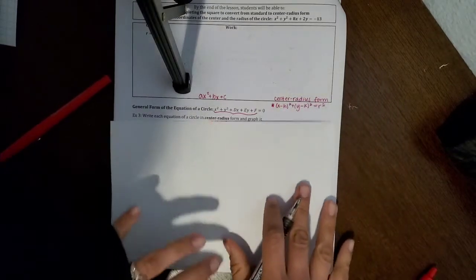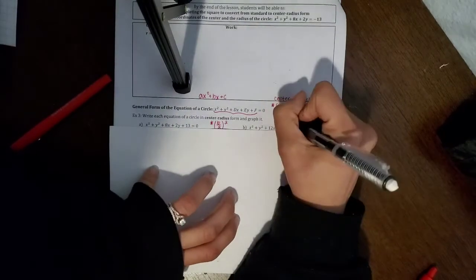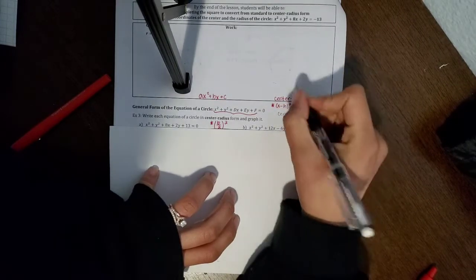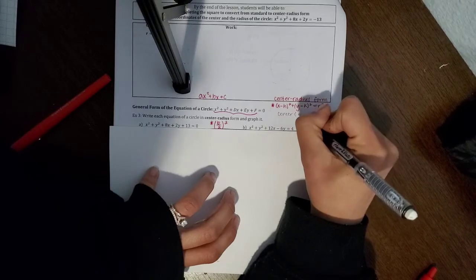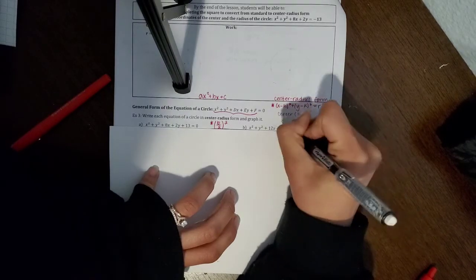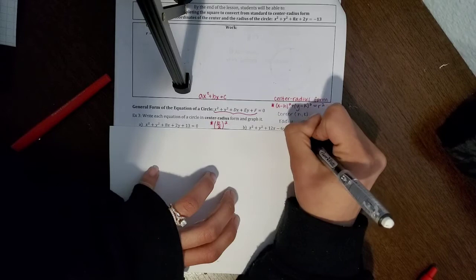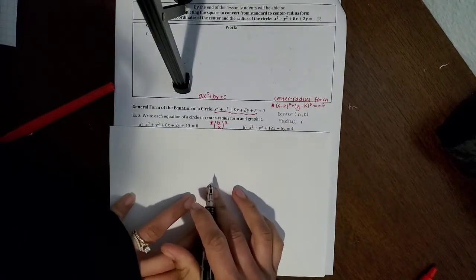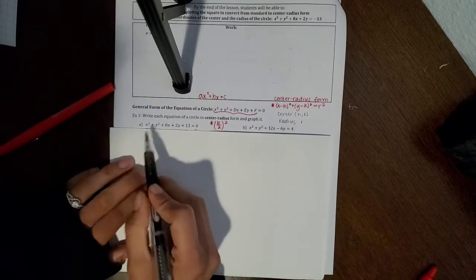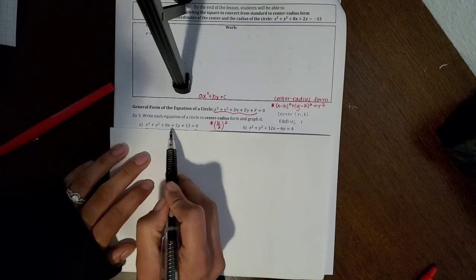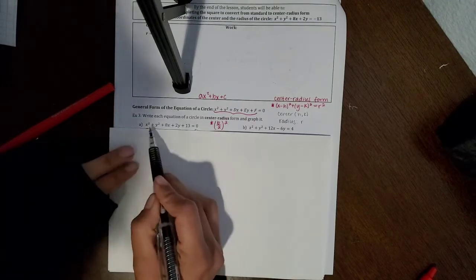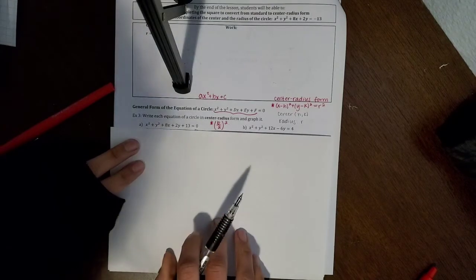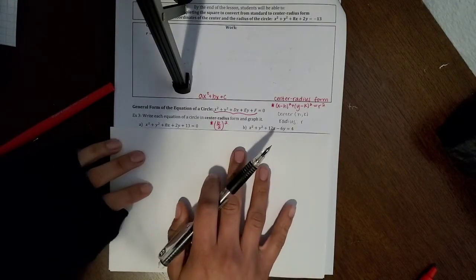And we know that from our center radius form, we get our center, which is always opposite h, opposite k, so it's just h comma k, and our radius, which is just r. So right here we have this equation, x squared plus y squared plus 8x plus 2y plus 13 is equal to 0, which is given in general form. And we want to convert this into center radius form by completing the square.